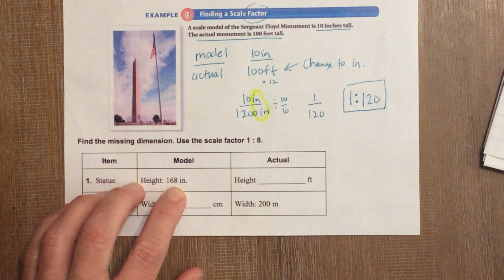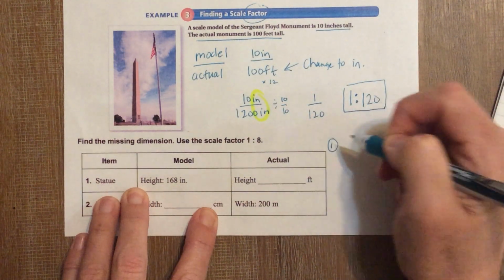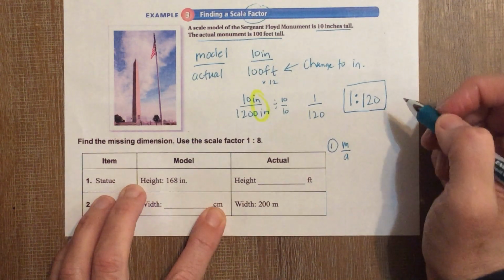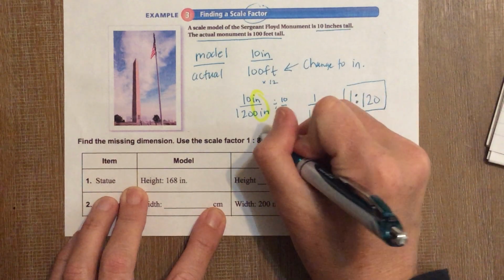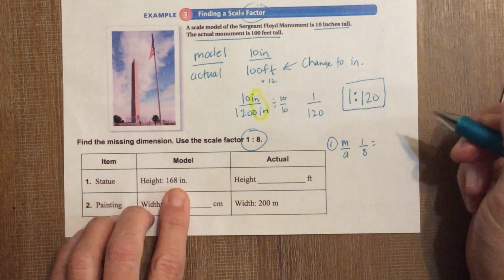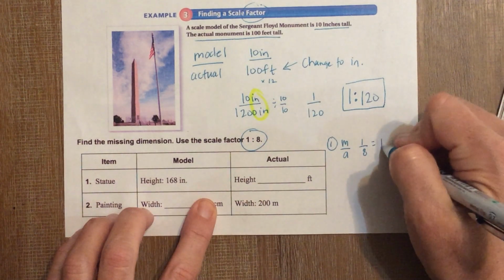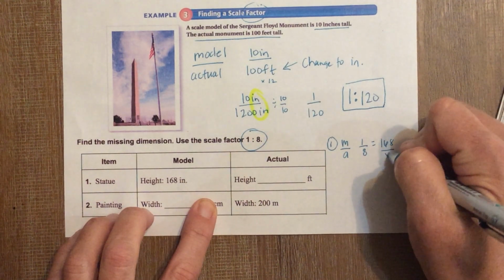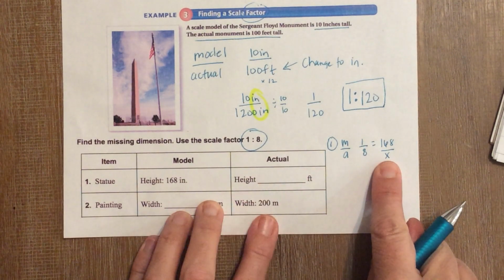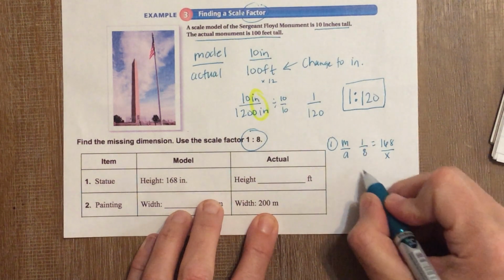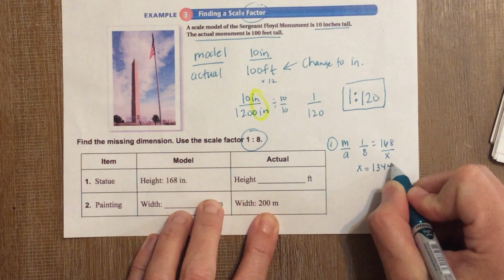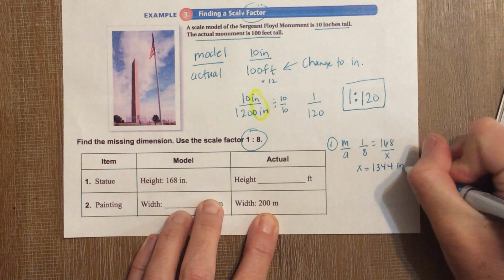So let me get to my right page. I'm going to come over here to number 1. Model over actual. There's my words first. My scale factor is 1 over 8. My model is 168. My actual height of this statue, I do not know, so I put my x, cross multiply. You get x is equal to 1,344. And this is in inches.